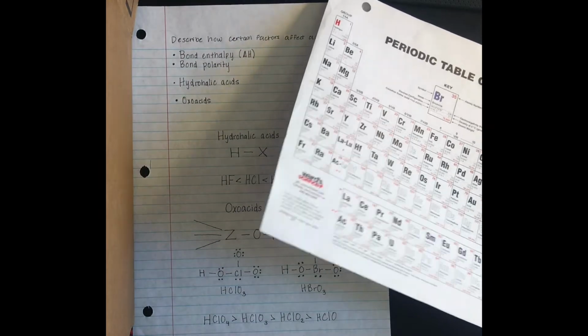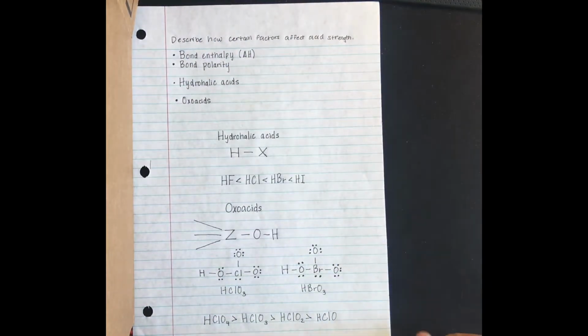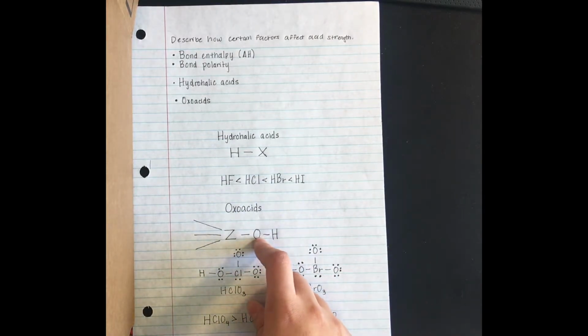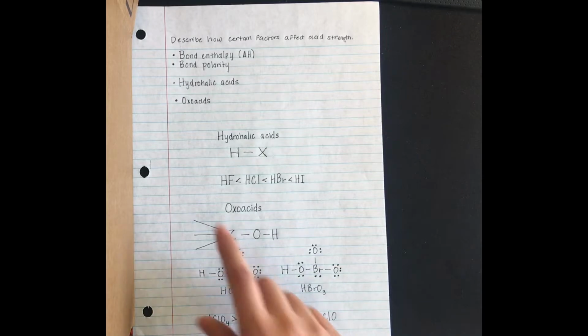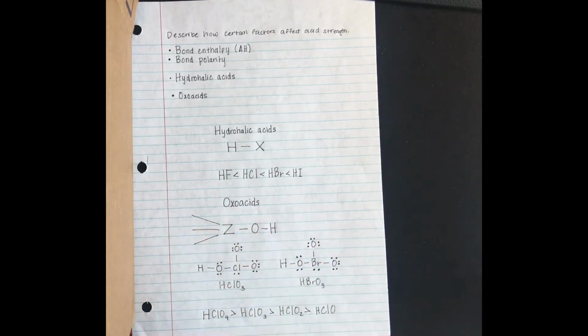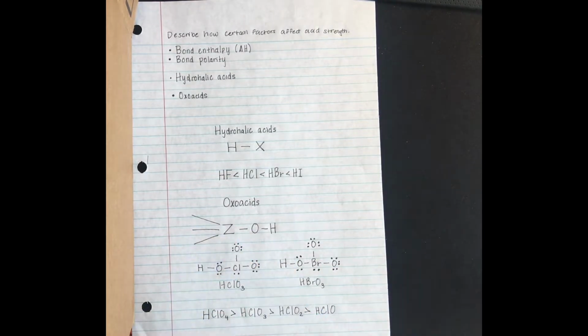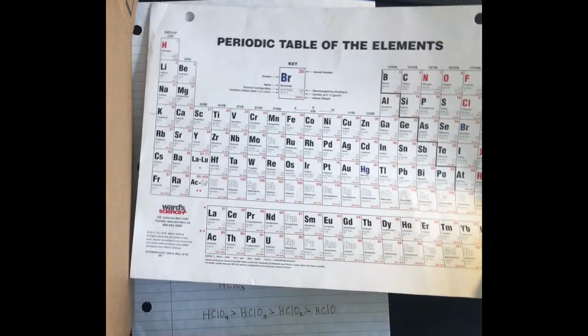Next, I will talk about the oxoacids. Each oxoacid has a hydrogen, an oxygen, and another atom, and it can also have attached groups. One way to determine the strength of the oxoacid is by looking at the electronegativity of the other atom. You can determine which oxoacids are stronger by looking at the electronegativity trends on the periodic table.